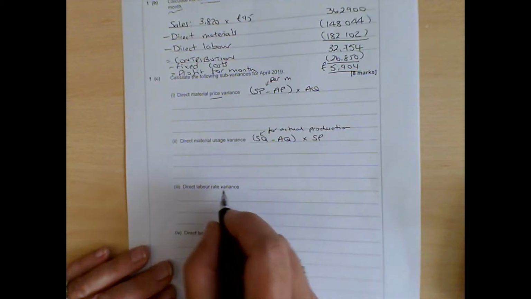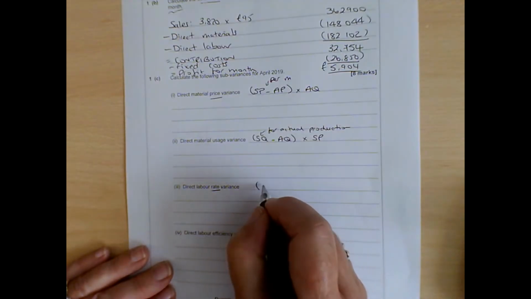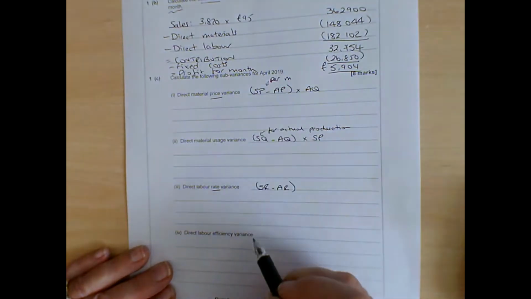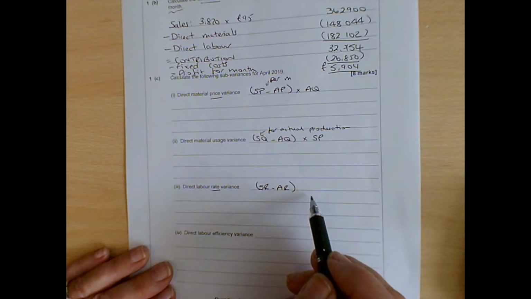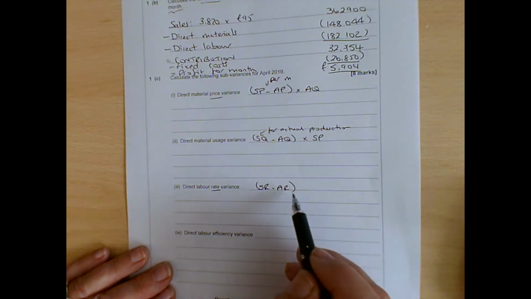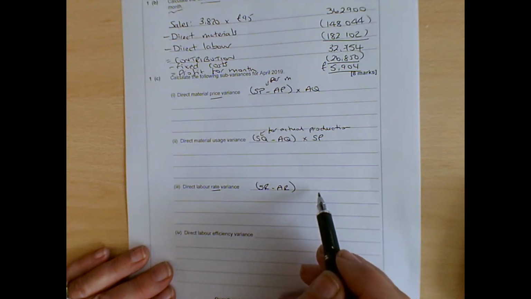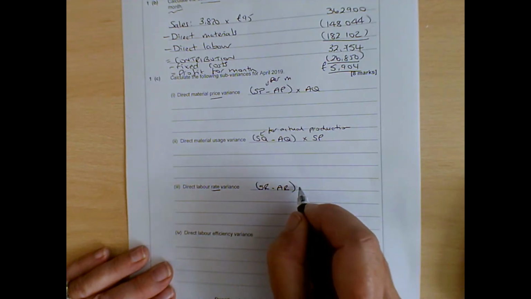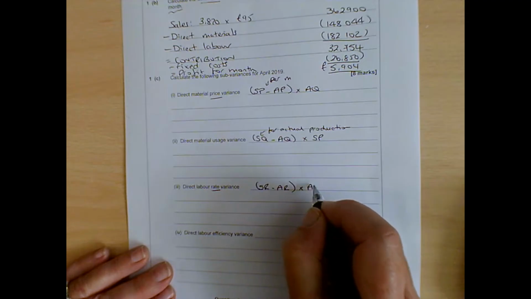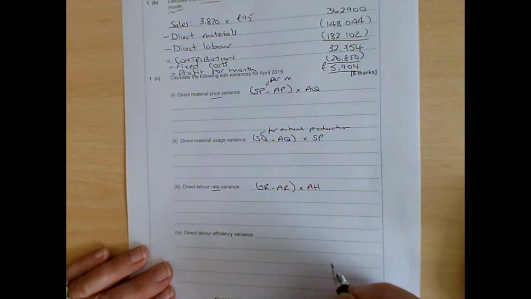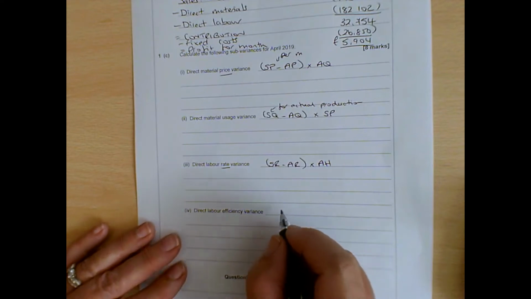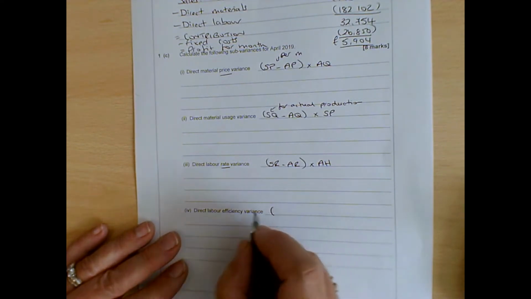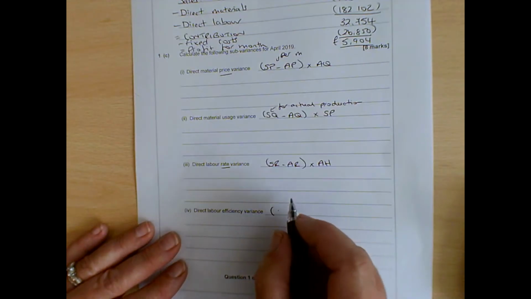And then the direct labour rate variance, because it's rate, we're going to put the standard rate and the actual rate in brackets. And if you do it this way around with an expenditure variance, if you get a positive in your calculator, it's going to be favourable, and negative will give you an adverse variance. So the labour rate variance, the standard rate minus the actual rate, times by the actual hours, so the actual number of hours used. And then the labour efficiency variance is about how many hours they took against what they should have taken.